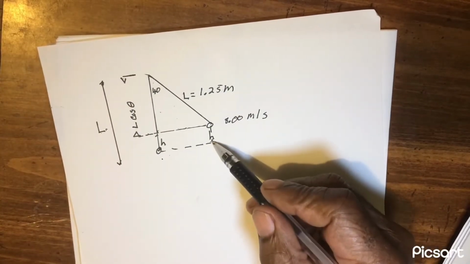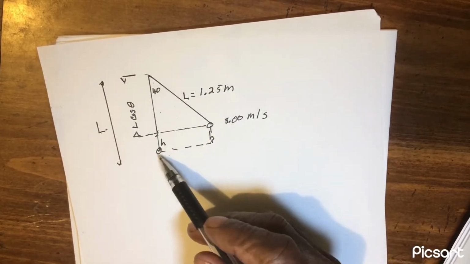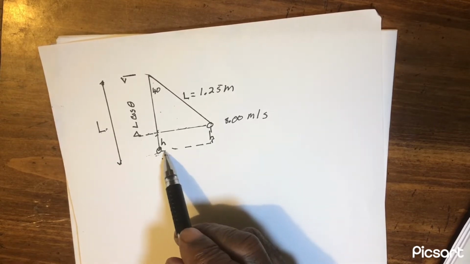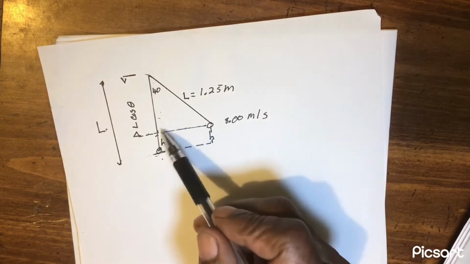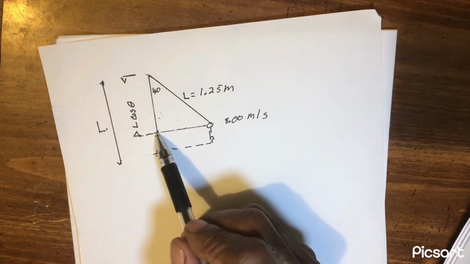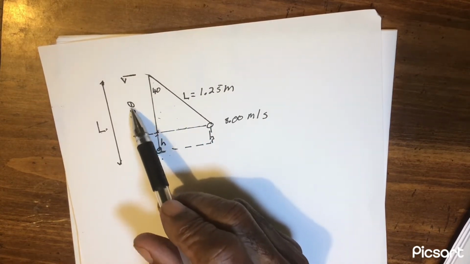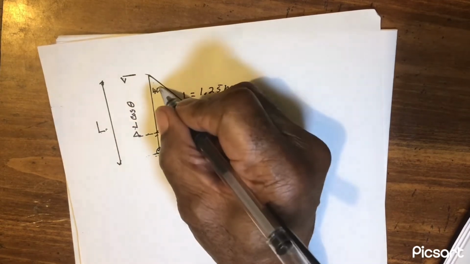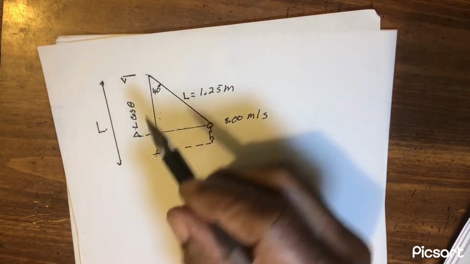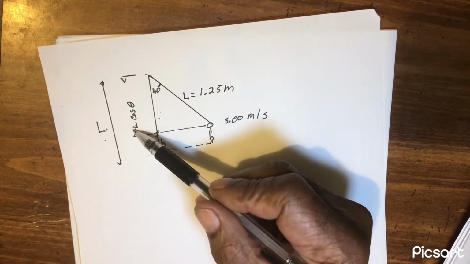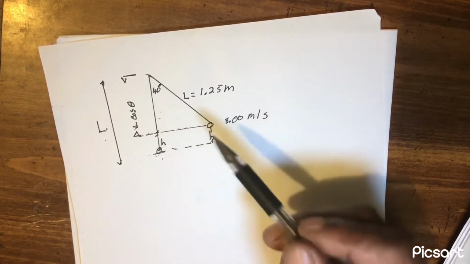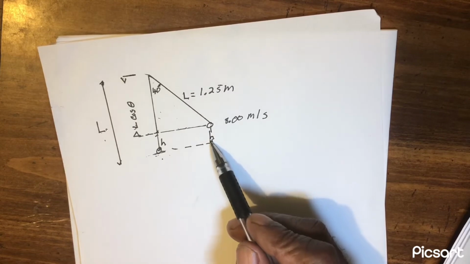This bob is up from this position. This will be the height. If you look at this triangle, you see that this side is L cosine of theta, which is 40 degrees. So L minus L cosine of theta will give us this height.